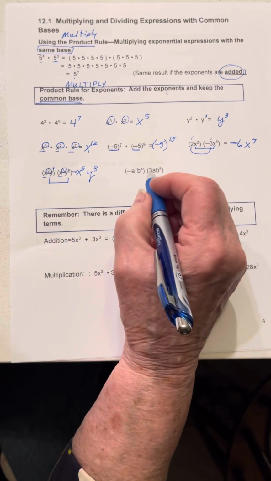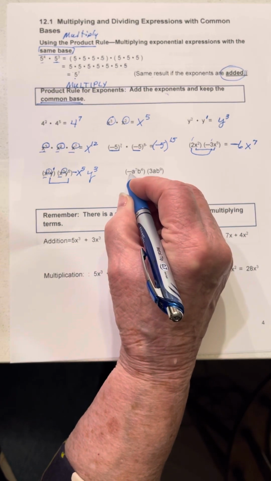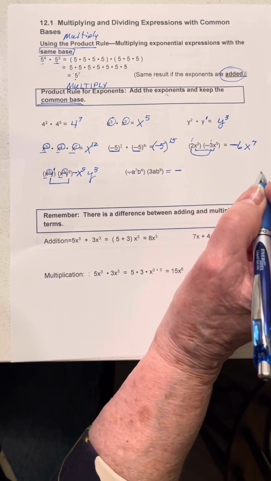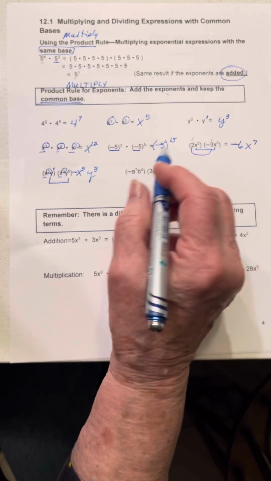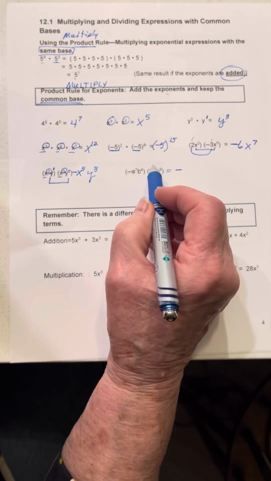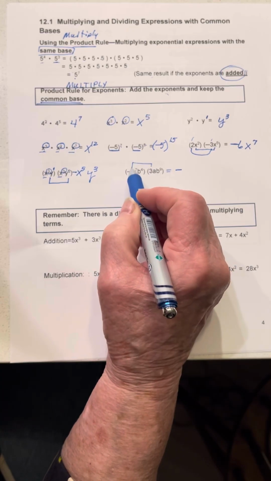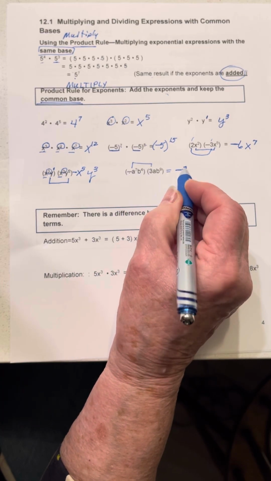We have one last example. Again, we have a negative times a positive, so we know that our signs are different, so the answer will be negative. And first we can multiply the constants. We have 3 times 1, which would be 3.